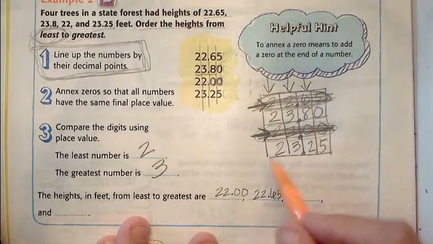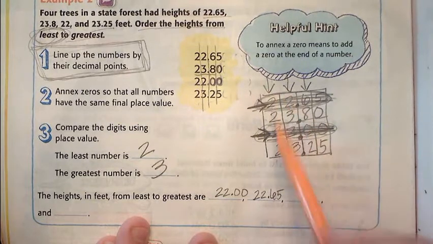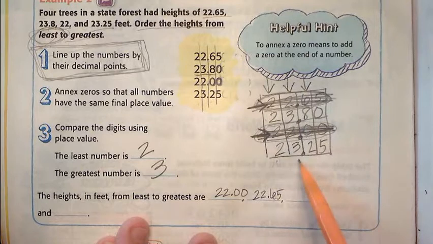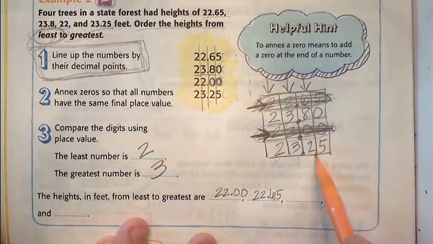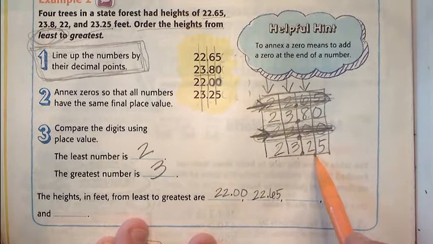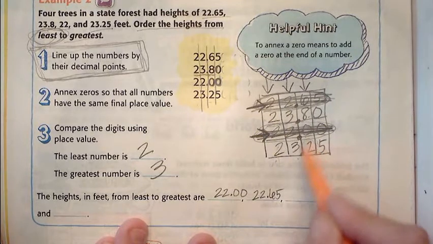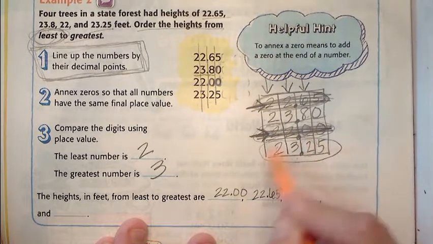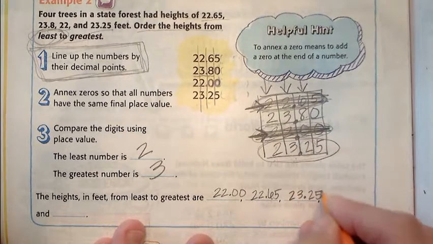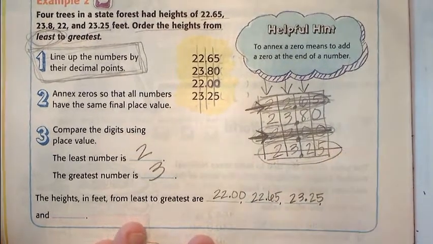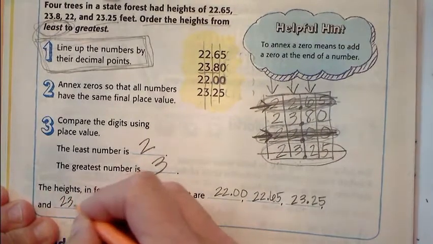So we have 2 numbers left, and they both start with 23. So our tens digit is the same, our ones digit is the same. We go to the tenths. We have an 8 and a 2. Now remember, we're comparing least to greatest, so I want the smallest. So since 2 is smaller than 8, this whole number is the smaller. So 23.25. I can cross that off when I'm done. And then my last number is 23.80.